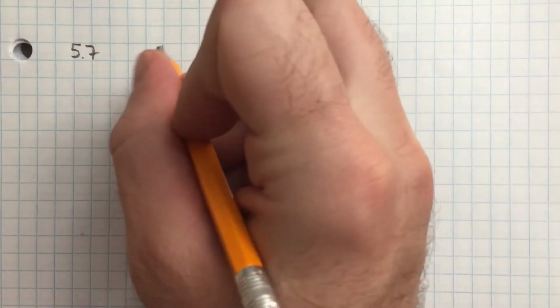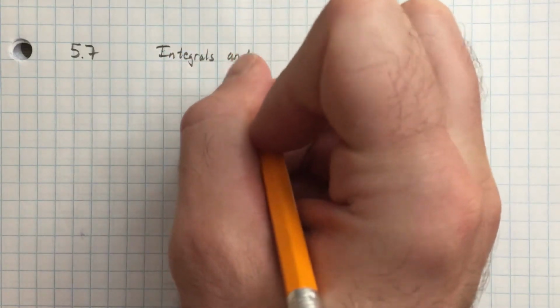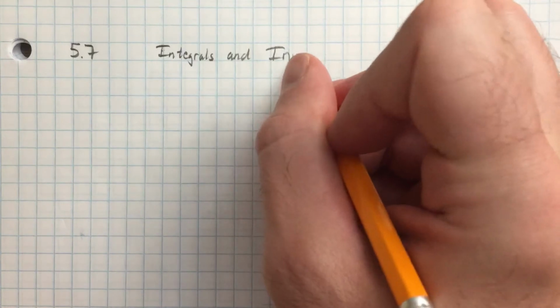5.7 Integrals and inverse trigonometric functions.